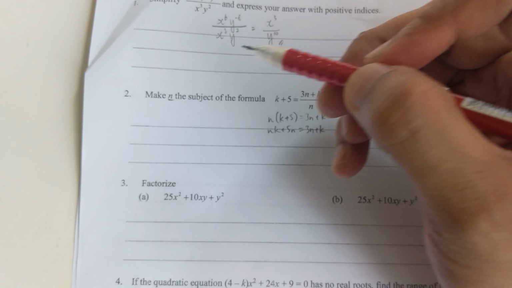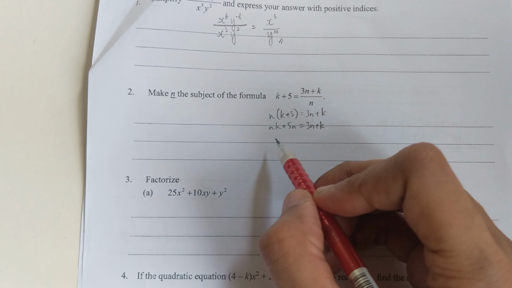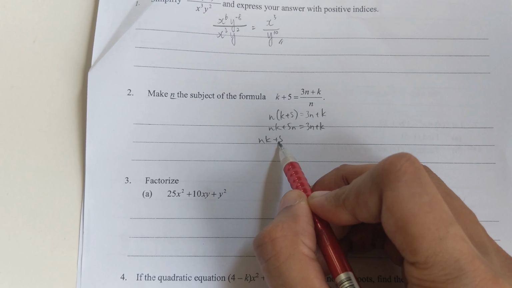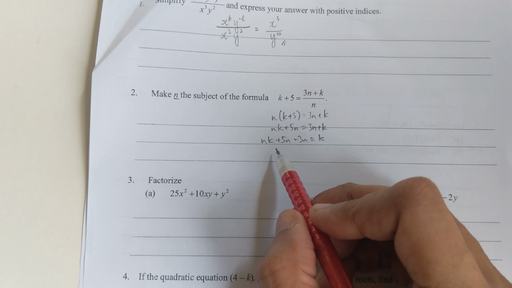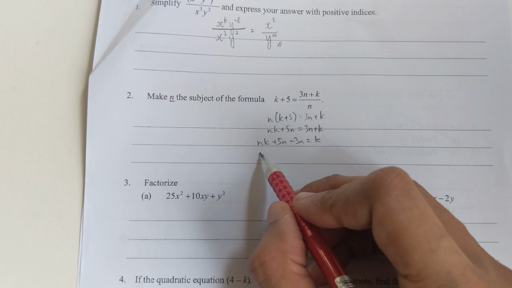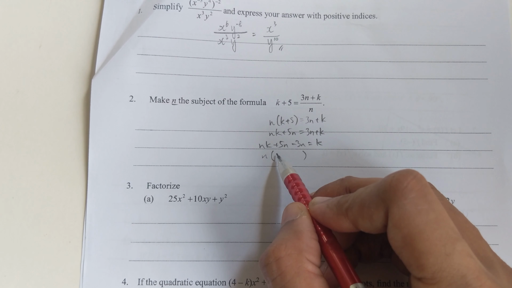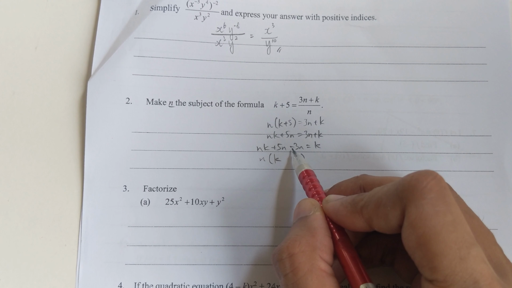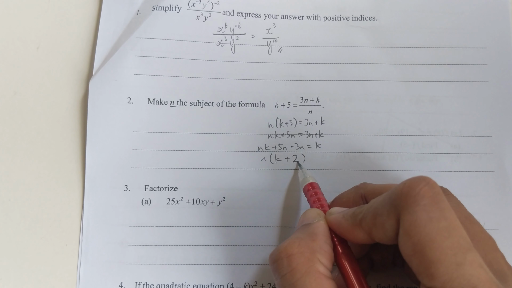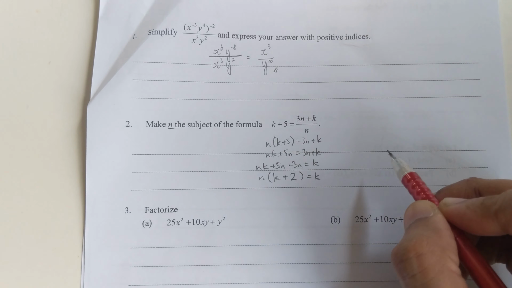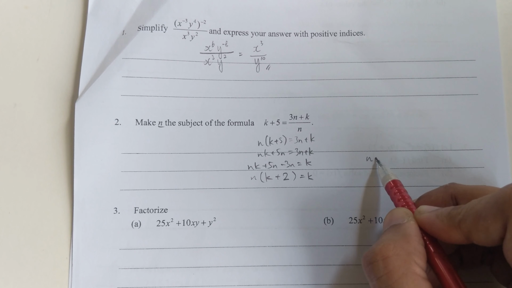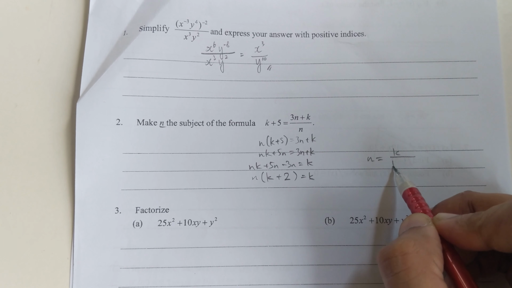And since n needs to be the subject, move the n over as well, leaving k there on the other side. And once I've removed the n, 5n minus 3n is 2n, so with the 2 only, because the n is already out here. And then the final step will be divide, so n is equal to k over k plus 2.